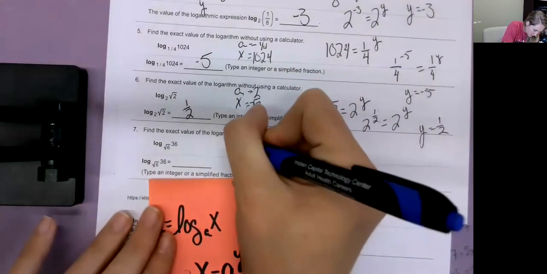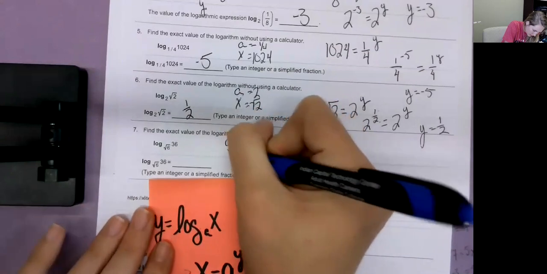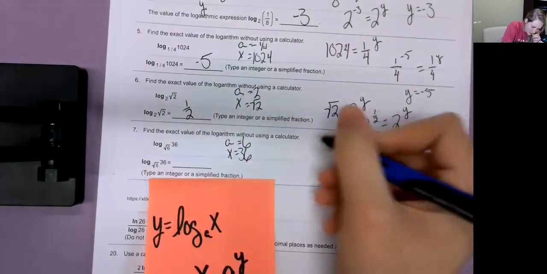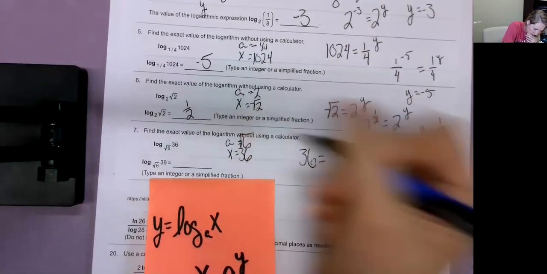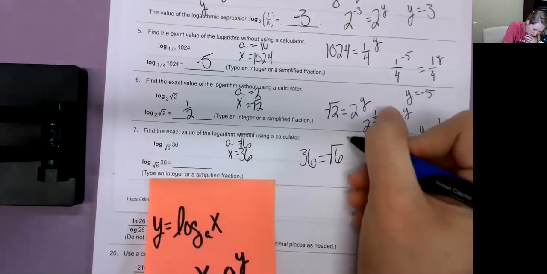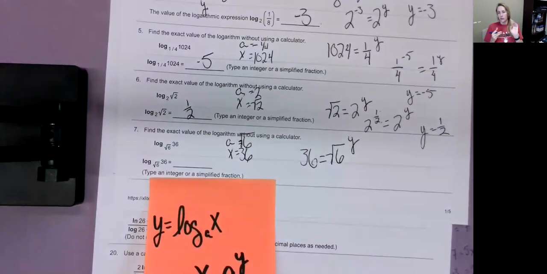So a and x, a equals 6, x equals 36. So we have 36 equals, this is square root of 6, equals square root of 6 to the y. Now, you have to remember on this one, if I squared the square root, it would be a normal 6, and then I'd have to square 6 to get 36.